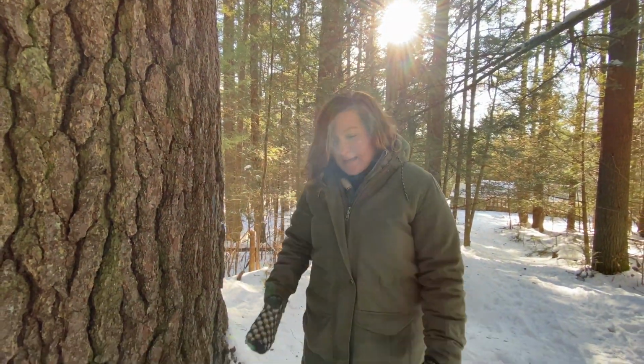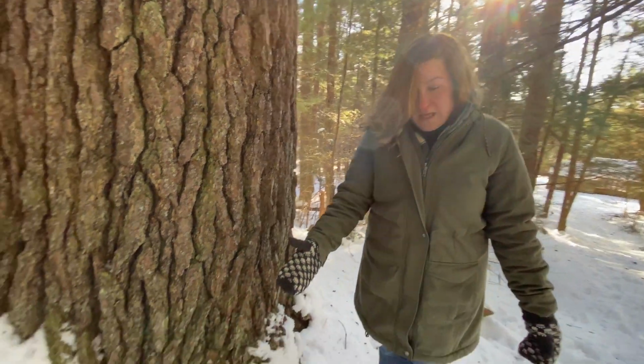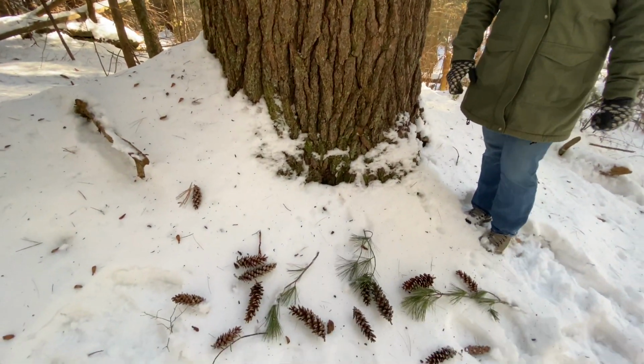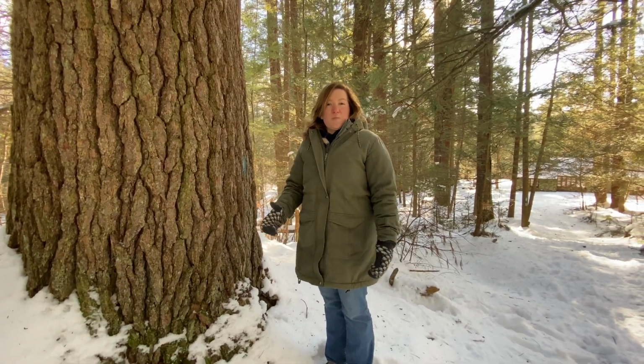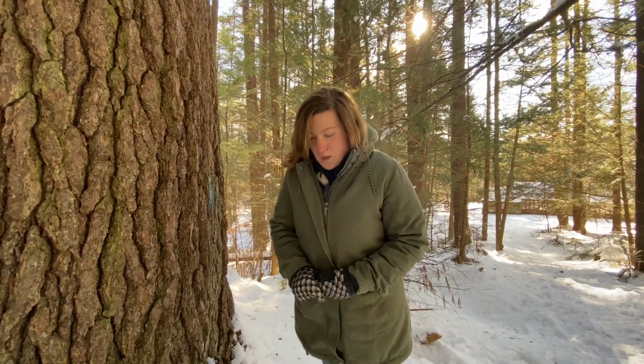This year we had a masting year, so you can see that there's lots of pine cones on the ground. Masting means that that particular year the tree has decided to put most of its energy into producing an abundant amount of seeds and hope that they will germinate and grow.